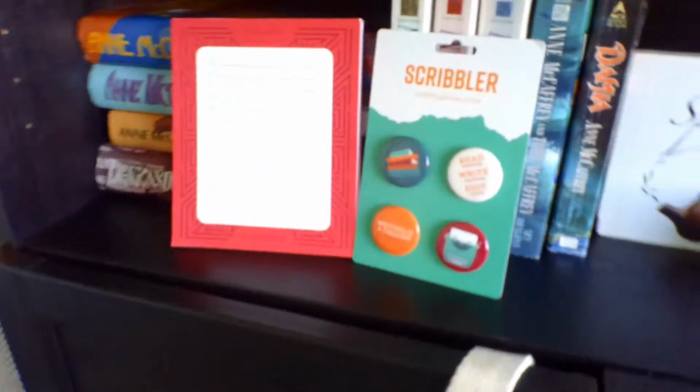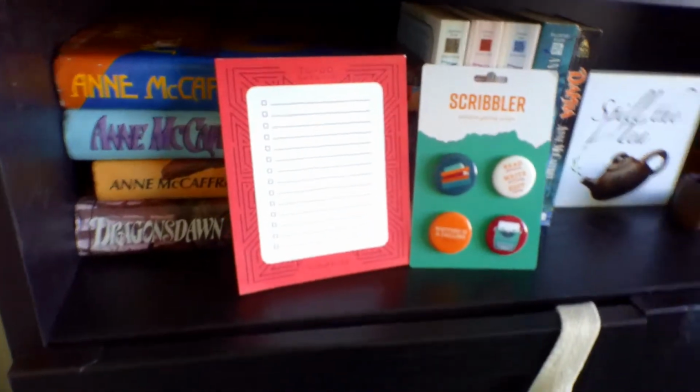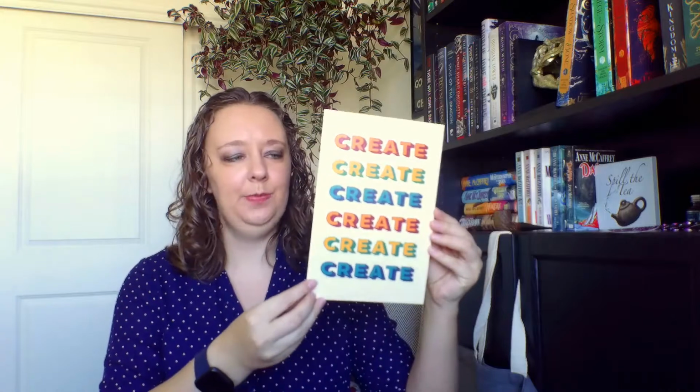In this box we also got some Scribbler exclusives: a couple of Scribbler pins and a little to-do list notebook. We also got this cute little write create poster. The bonus gift is always something for the publishing process, and this month it was query letters, so they included a modified query letter that Brooke Burrows had written for The Marriage Code. They also give you a little snack, because writing is never better unless you have snacks, and so there is some organic chamomile tea.